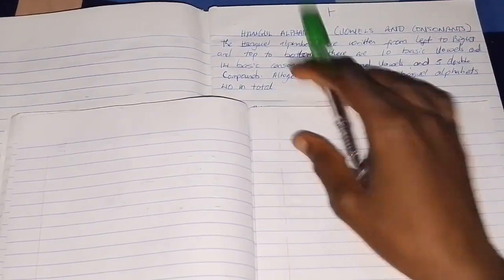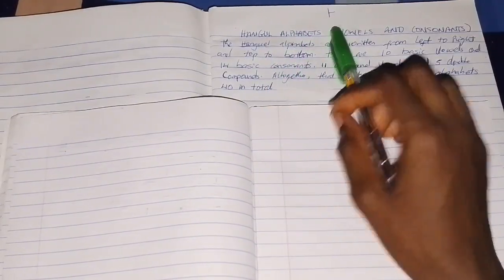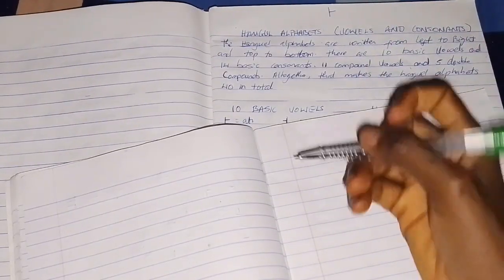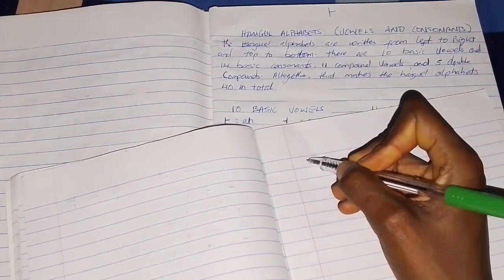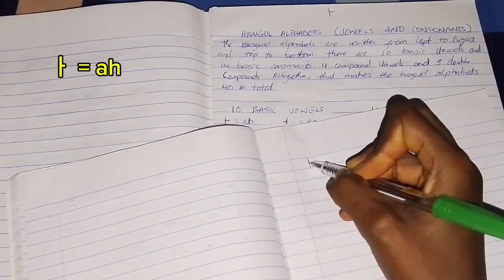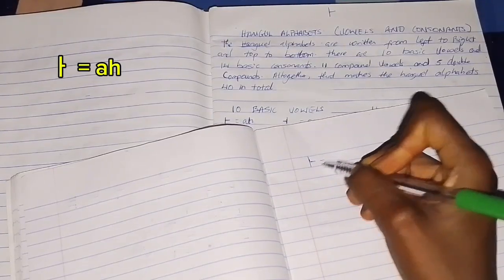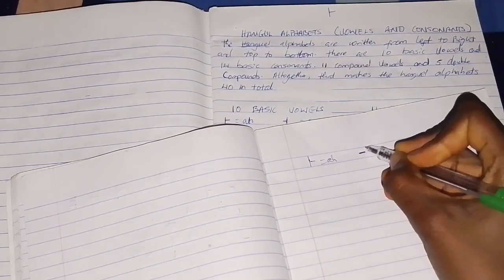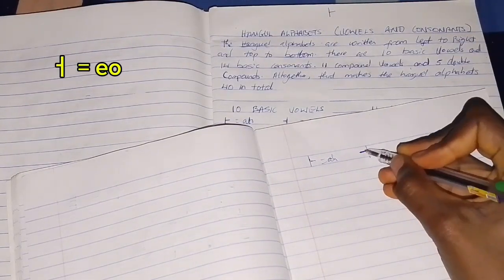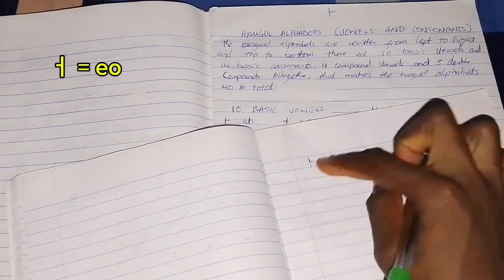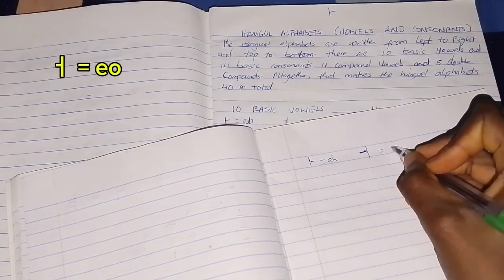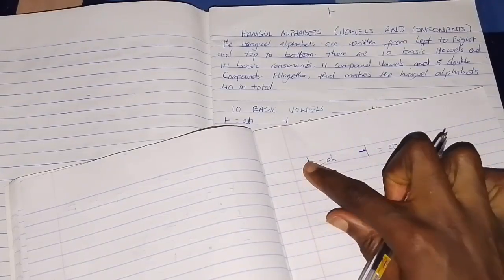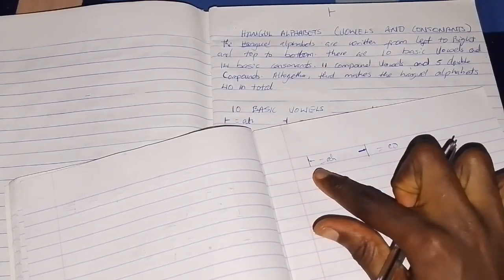As soon as you start learning Korean, the first thing you should do is learn the Korean alphabet, and it consists of both vowels and consonants. Mostly when you're writing it, it is usually from top to bottom and left to right. This is the ah vowel. So left to right, top to bottom. This is the o vowel. So o. That's how Korean alphabets are written, left to right, top to bottom.